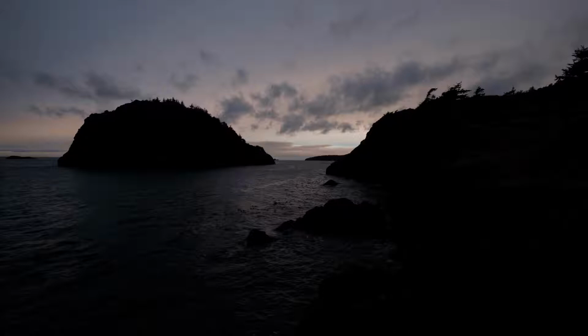So let's say you have a foreground that is really dark. Well, if you just save that as a JPEG, there may not be a whole lot of image data in there in order to lighten that up. But if it's really dark, can't you just make it lighter? If it's really dark, you can make it lighter, but if the data isn't there, then you'll just get a lot of noise and it won't really look that good.